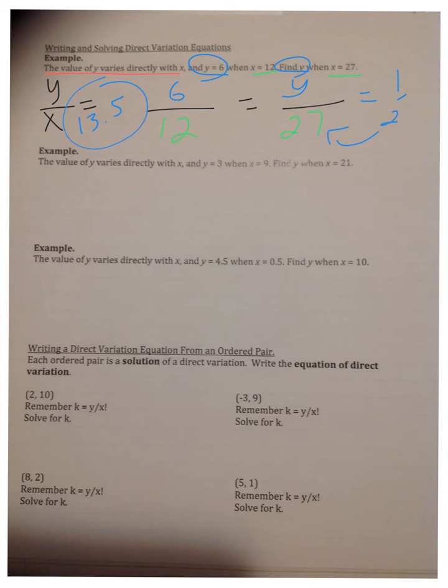Take a look at the next one. The value of y varies directly with x. Again, all this is telling you is that it is a direct variation. You're going to get tired of writing y over x, but I strongly suggest it so you keep your values in the right spot. We have y is 3. Find y, so I'm going to write that there. x is 9. x is 21. I'm going to simplify 3/9. I'm going to write that over here. It's going to become 3/9 is the same as 1/3. 3 times 7, 1 times 7, y equals 7.